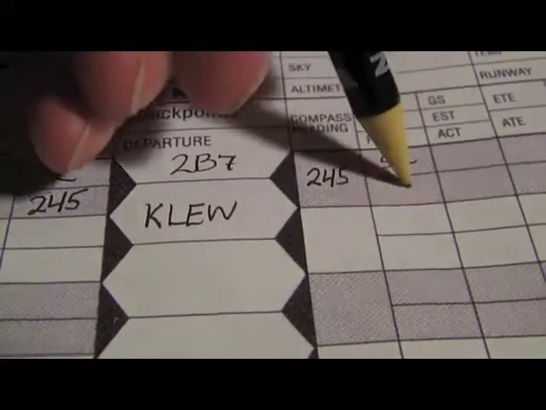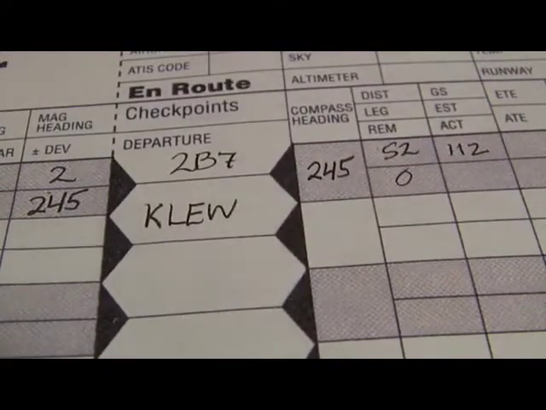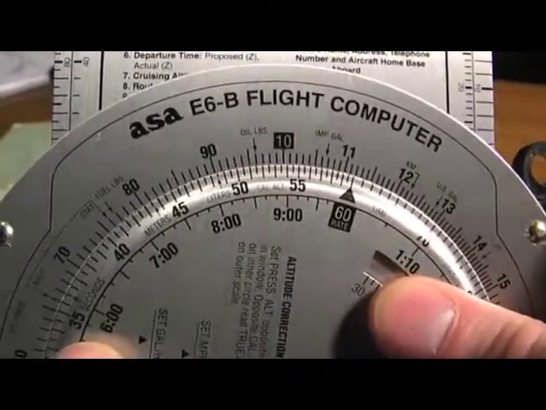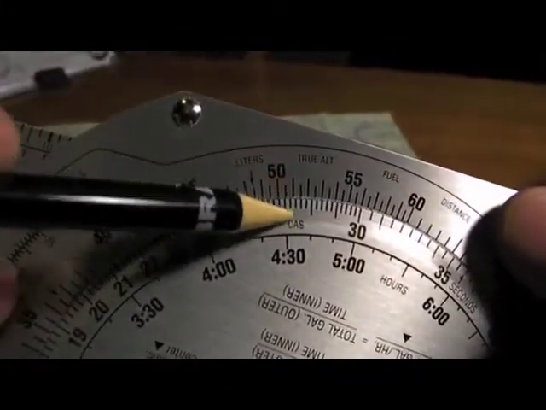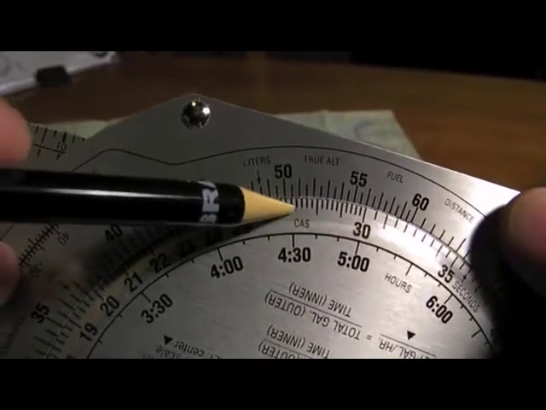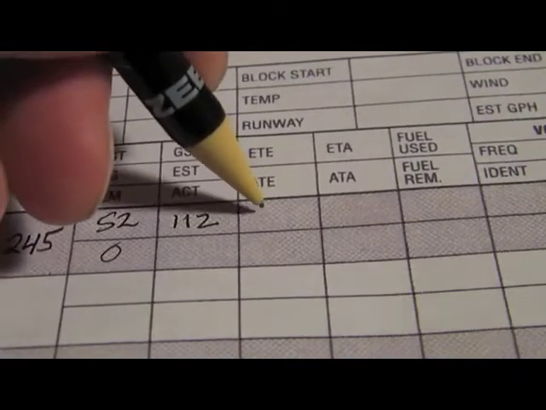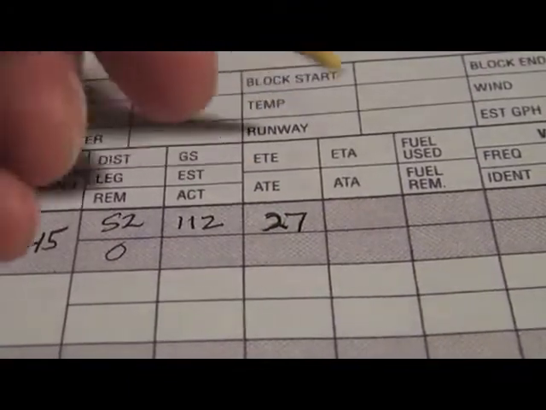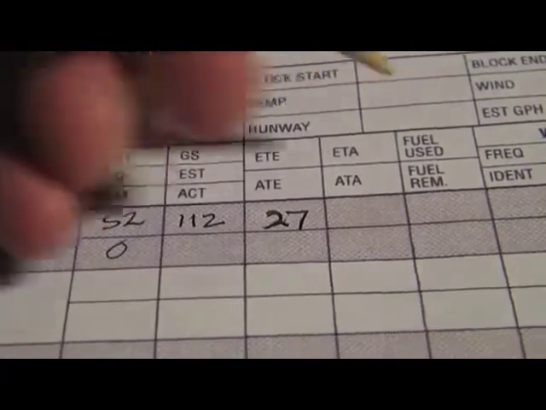We know our ground speed to be 112 now with a little bit of a tailwind, and then as we fly it, we'll calculate it for the actual. So here we'll punch it in and put the 112, and we'll find out how long it's expected to take us. We know it's 52 miles at 112 knots, and so that looks like it's going to be about 27 minutes. So we'll write in 27 minutes for our leg, and we'll add that to whatever our starting time was. So if we had a starting time of 10 o'clock, we'll add that 27 minutes to the 10 o'clock. So at 10:27 we should be in Lewiston.